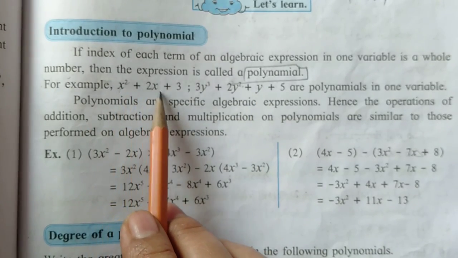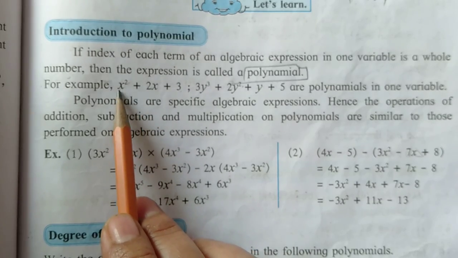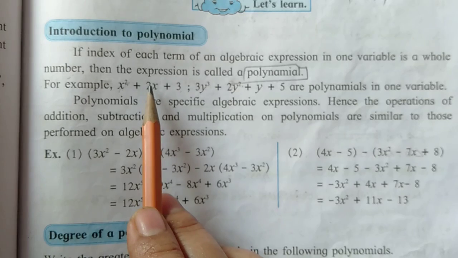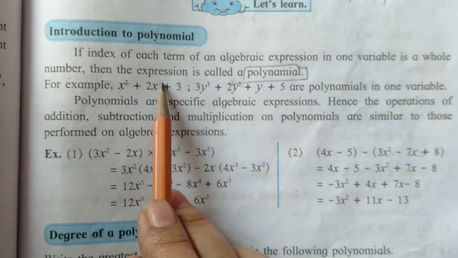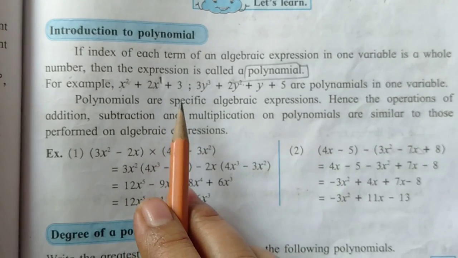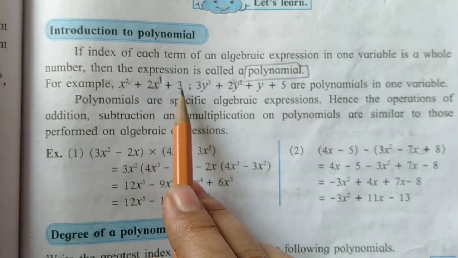x square plus 2x plus 3. Here the index of x is 2, and 2 is a whole number. See the second term, 2x. Here the index of x, index means power, is 1, and 1 is a whole number. Now see the third term, 3.